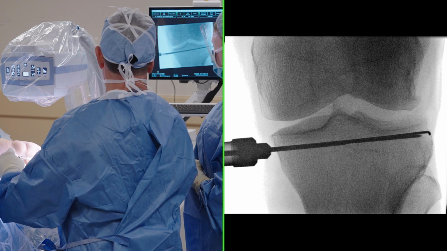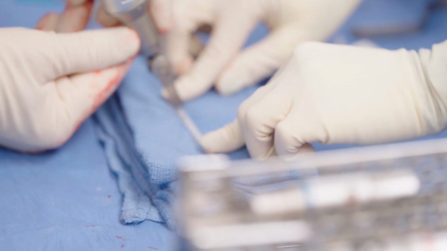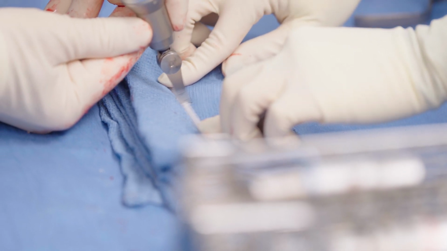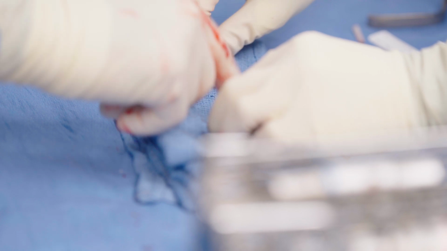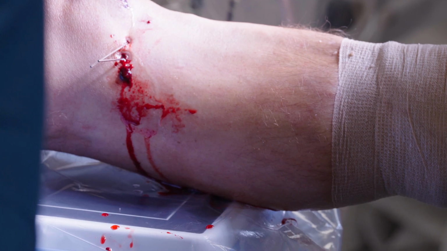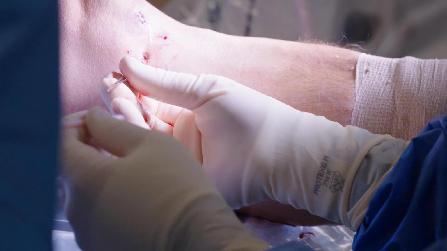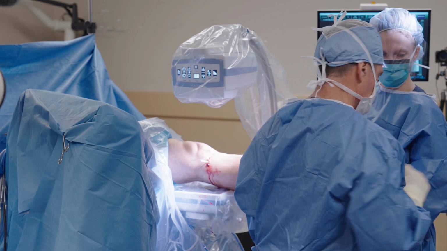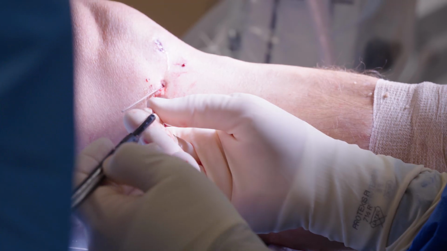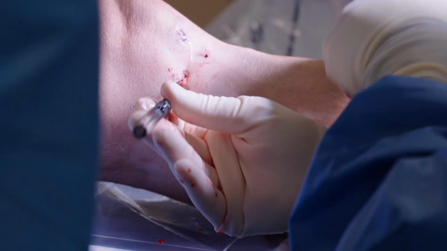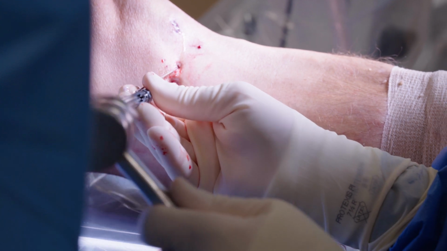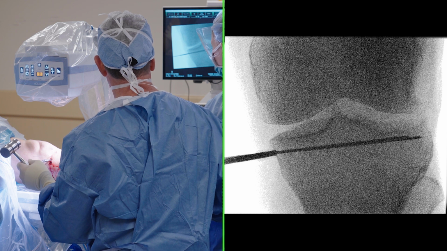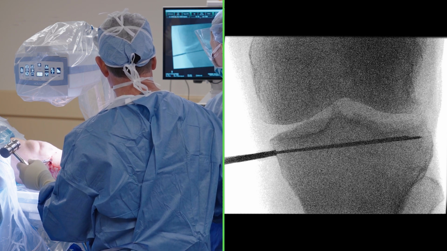So we'll cut our pin down to length that we determine both with our indirect ruler as well as our direct depth gauge measurement. We'll impact the pin. Impactor. Mallet. The objective here is just to basically seat the impactor on the near cortex counterforce. So I'll use the C-arm to confirm we know we're juxtaposed to the tibia, so I'll stop there.